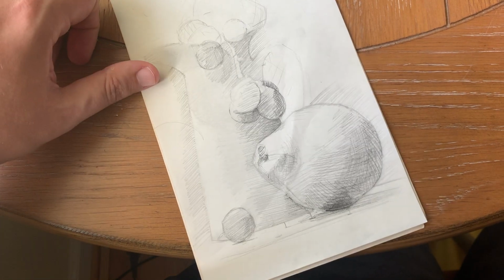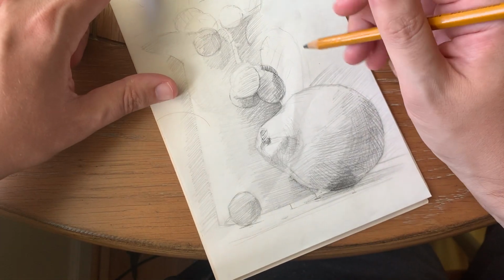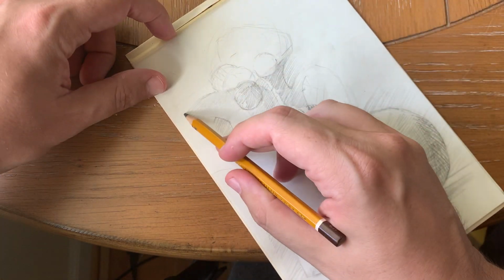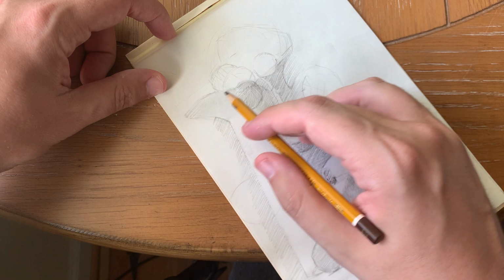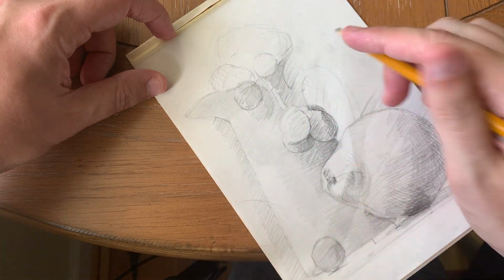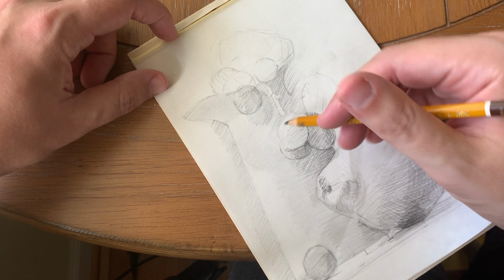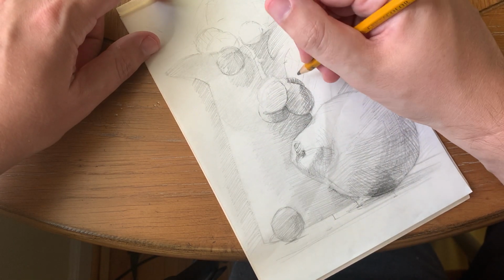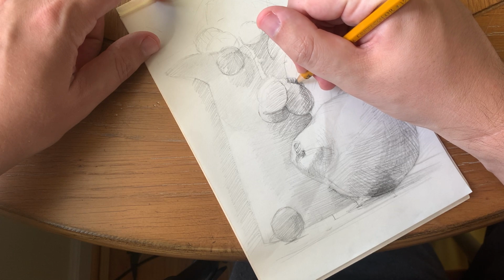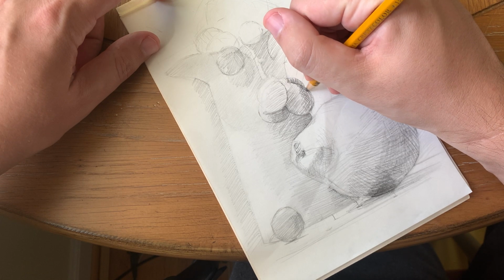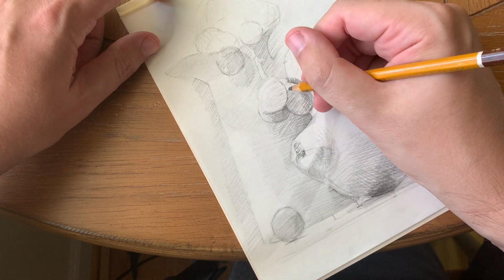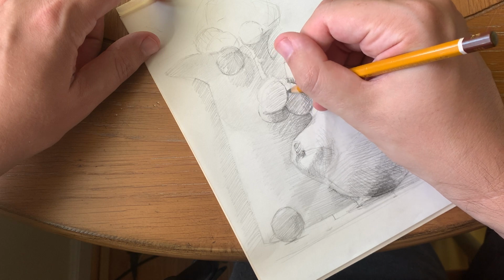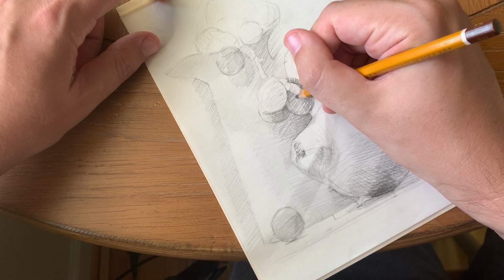And then of course later on, this paper is actually slightly cream colored, so at the very end when I want to do the highlight on the lip of the pitcher here on back here, even on this front edge here, I can use some chalk and just add in touches of highlights here and there to again help push the value range even more, so that the white of the page isn't the whitest part.